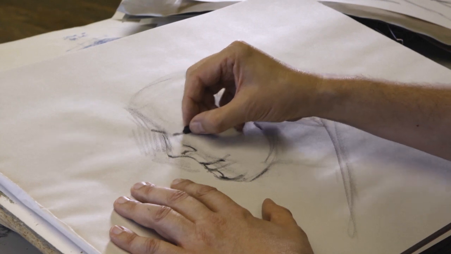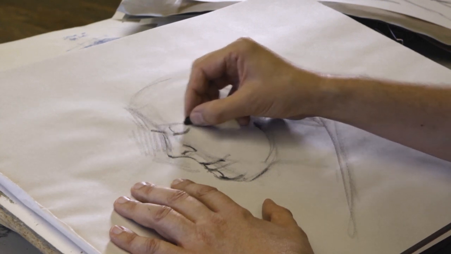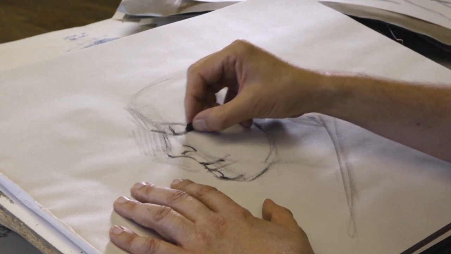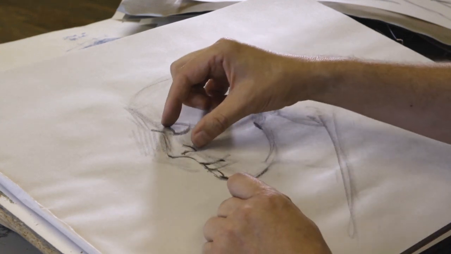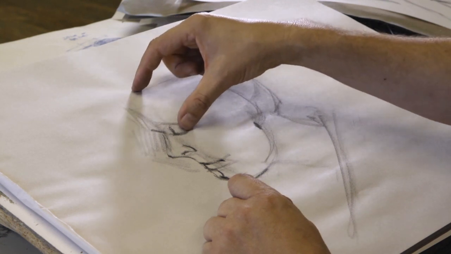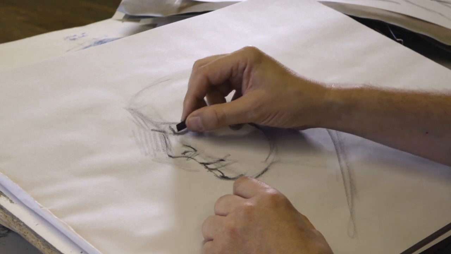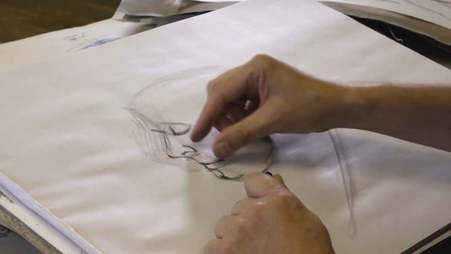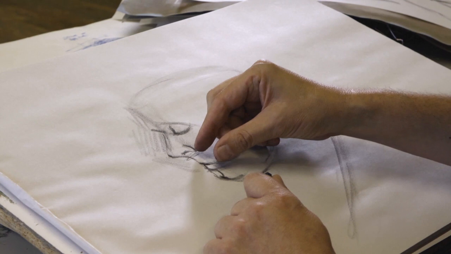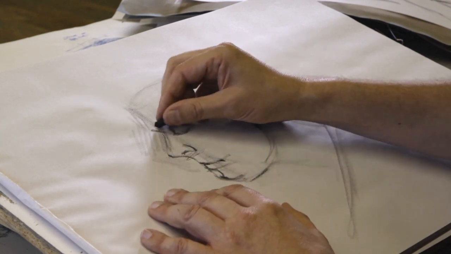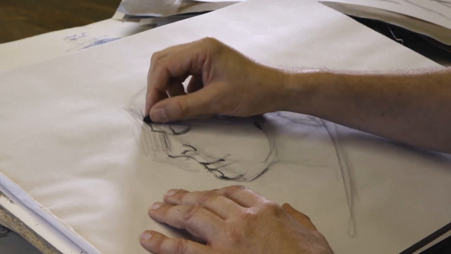And then what we need to do is put an eye. And if you saw the last segment about drawing the front view of the portrait, you know that the eye is halfway down the head, like this. The nose is halfway between the eye line and the chin, and we can take a look at that. And halfway between the nose and the chin is the bottom of the lip. And I've actually done it correctly, which is a good start to the day.